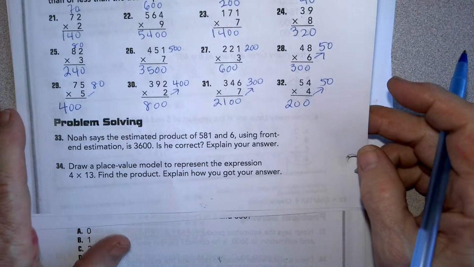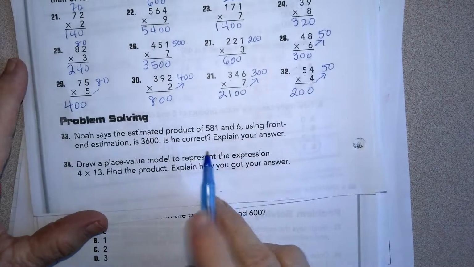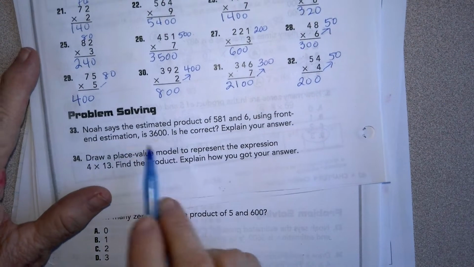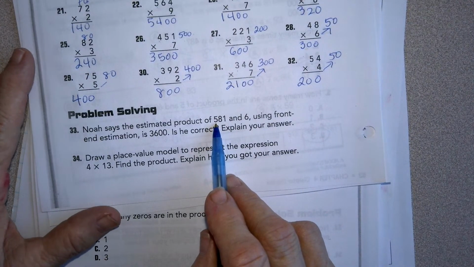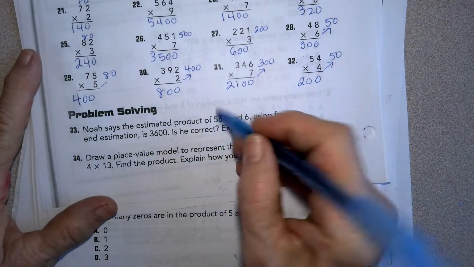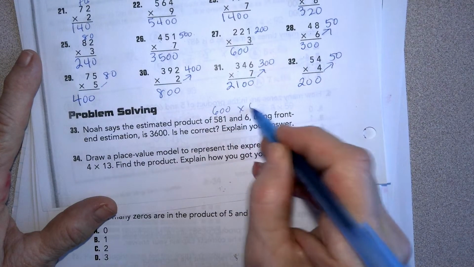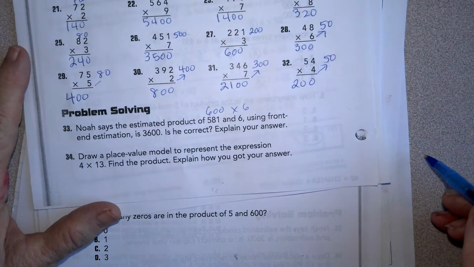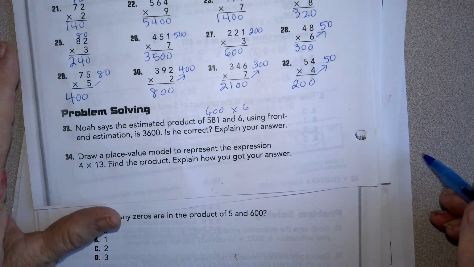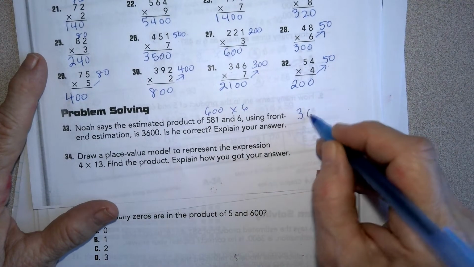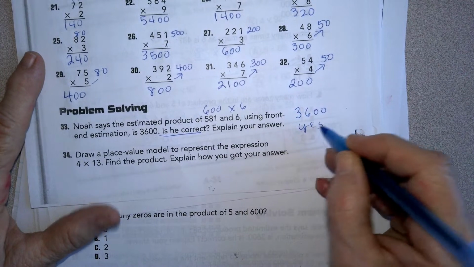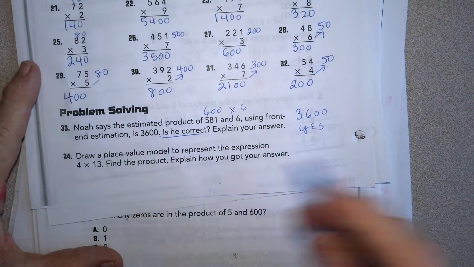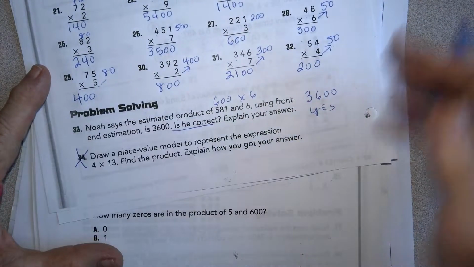Then, let's go ahead and estimate this. He estimated to this. Let's go ahead and see. Is this going to be 500 or 600? 600 times 6. What would that be? 3,600. So did he do it right? Is he correct? Yes. We don't need to explain. I don't care about that one. So we can cross that one off.